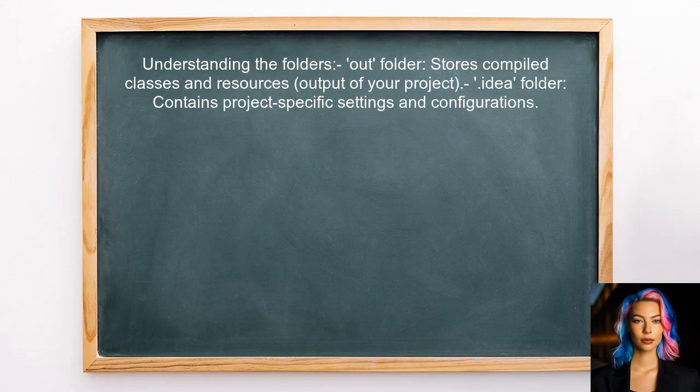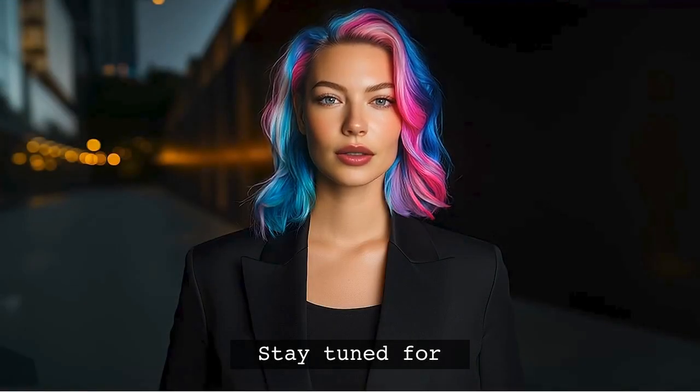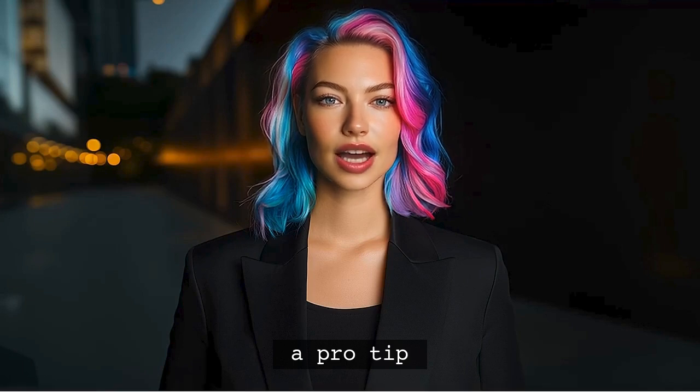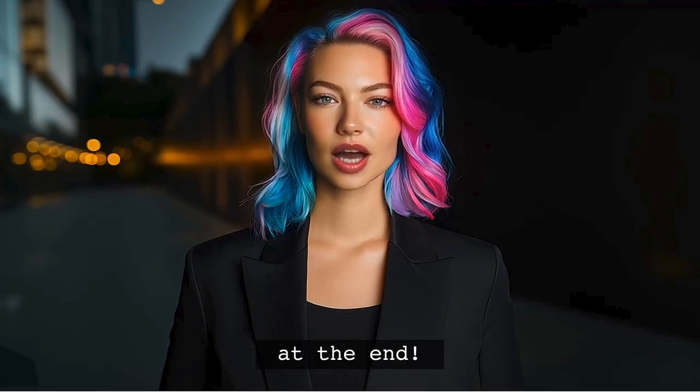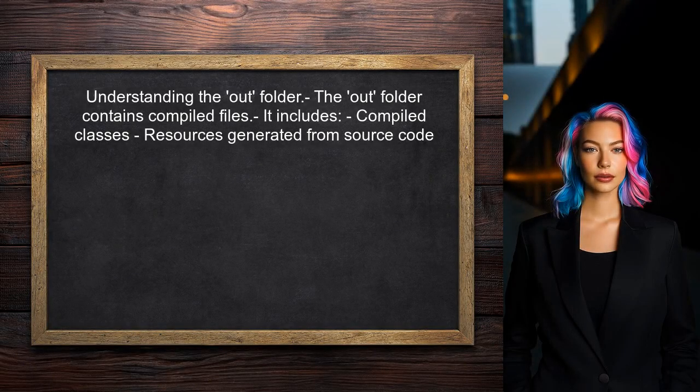The out folder is where IntelliJ stores compiled classes and resources. This is essentially the output of your project, where all the magic happens after you hit that run button. On the other hand, the IDEA folder contains project-specific settings and configurations that IntelliJ uses to manage your project. And stick around. At the end of this video, I'll share a tip that will help you manage these folders like a pro. To begin, let's discuss the out folder.